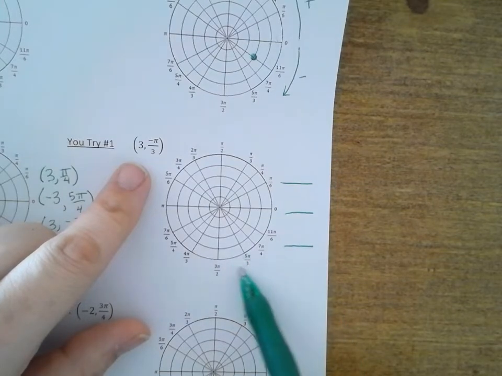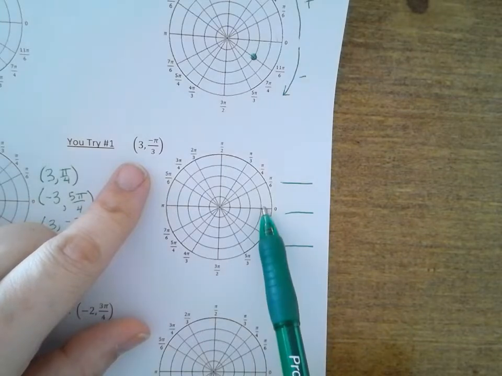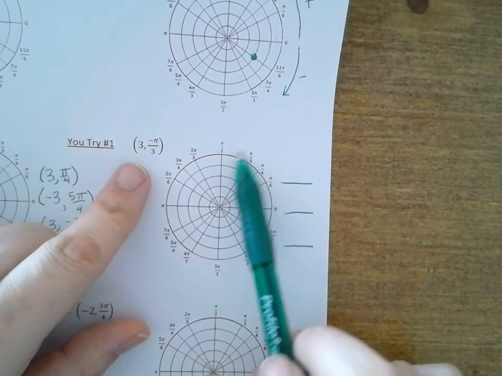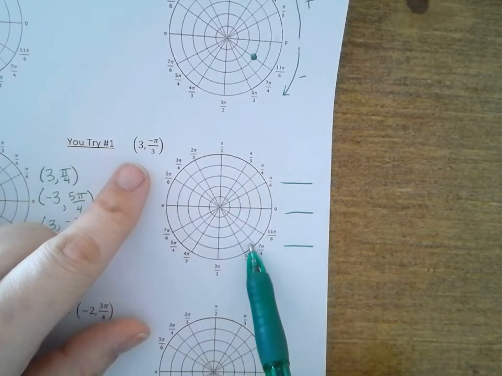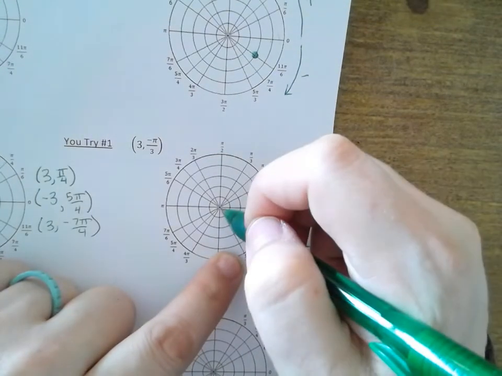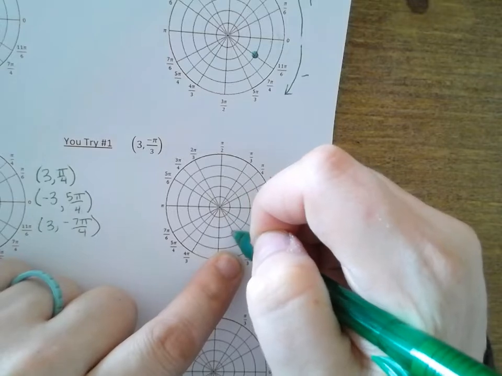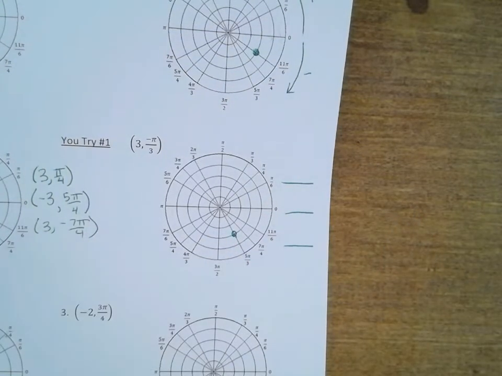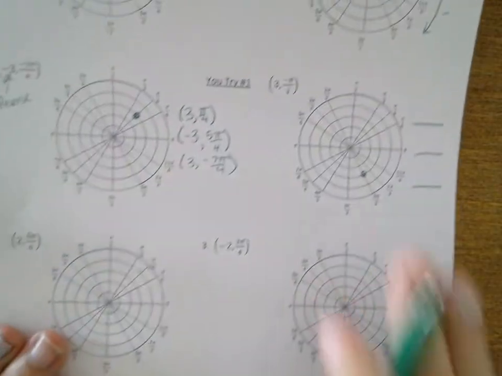5 pi over 3, right? I go up 1, 2, 3 to get to pi over 3. So I'd go down 1, 2, 3 to get to negative pi over 3. Okay, and then it's 3 in the positive direction, 1, 2, 3. So that's how you graph that guy. Let's go ahead and graph the other 2, then we'll come back to this one.